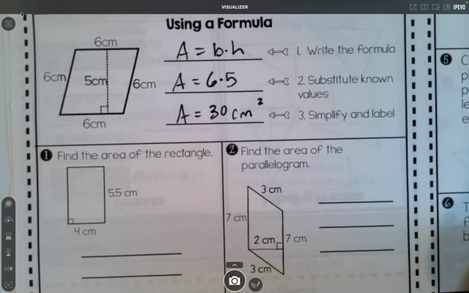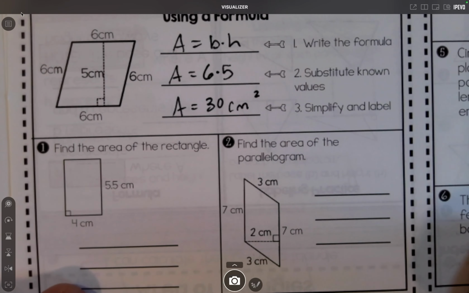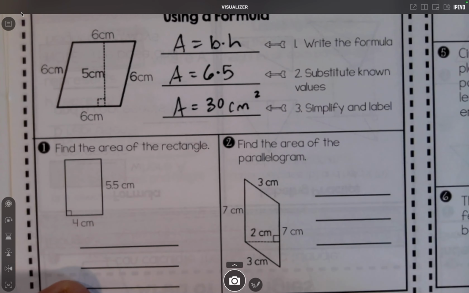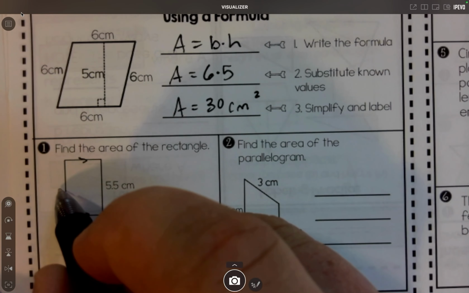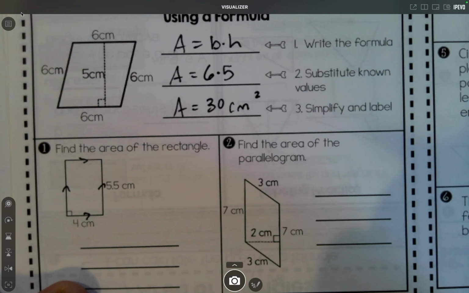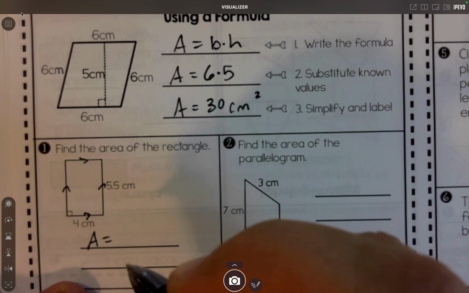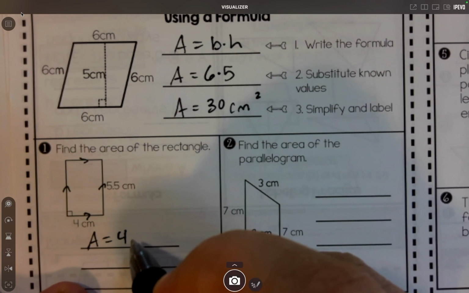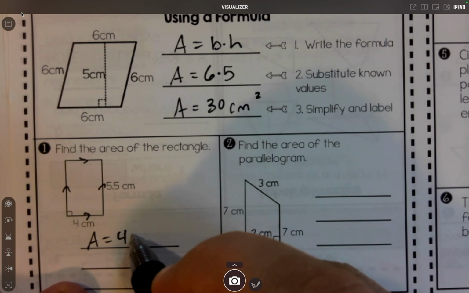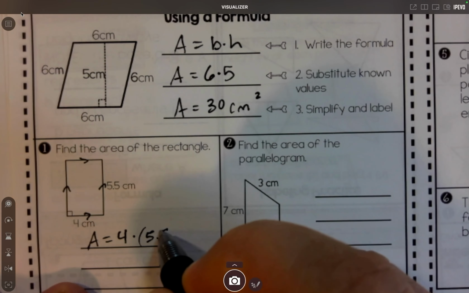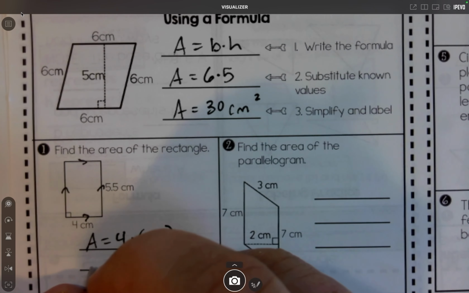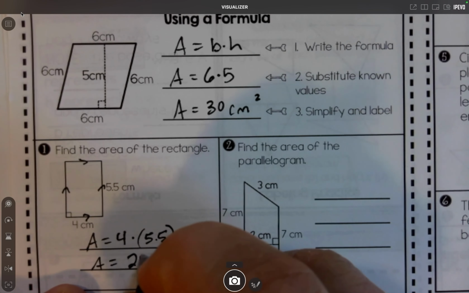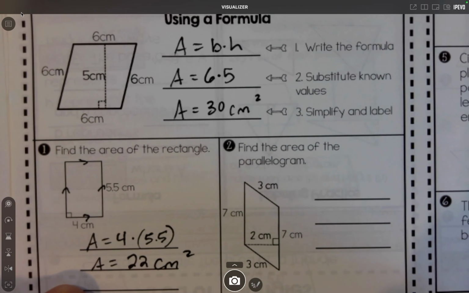So let's practice that here. Find the area of the rectangle, and a rectangle is a parallelogram because these two are parallel and these two are parallel. So the base is 4, area is equal to base 4 times height, 5.5. And 4 times 5.5 is 22. So the area is 22 square centimeters.